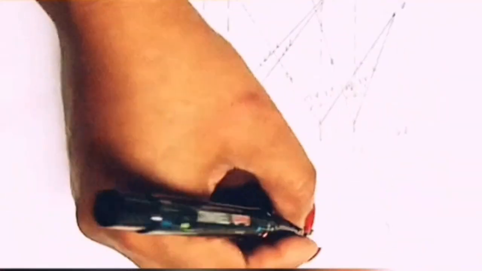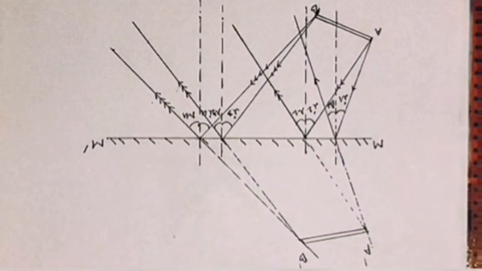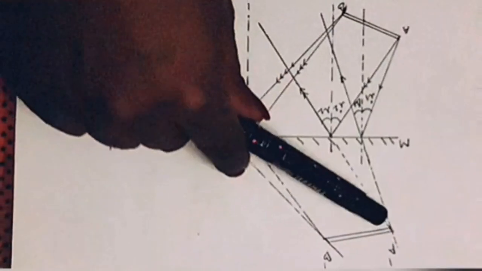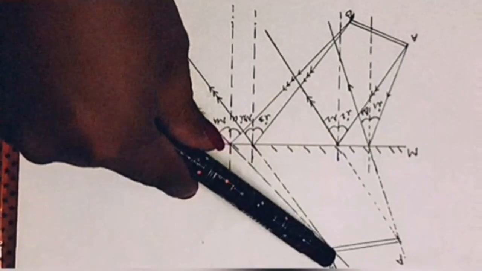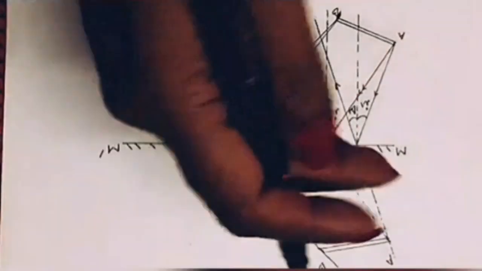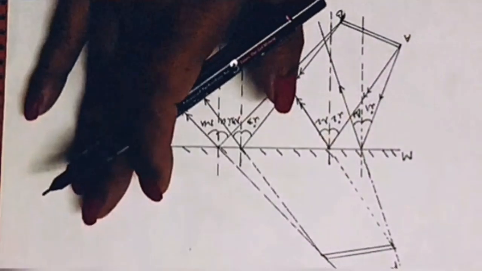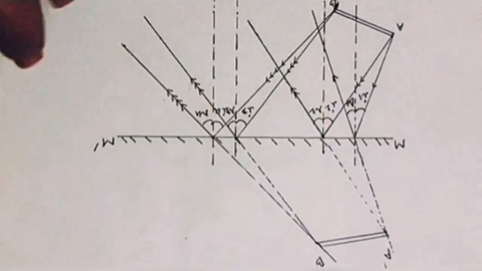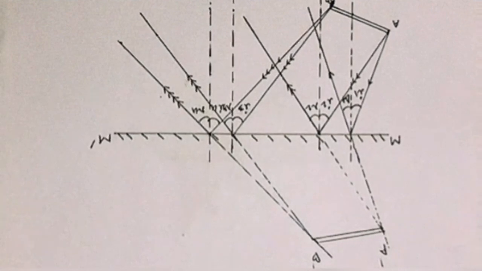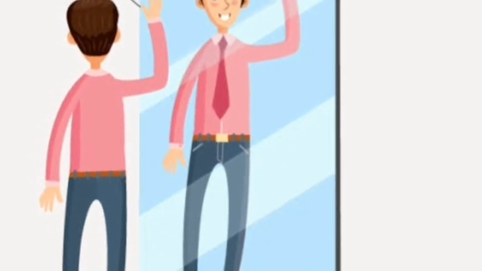So this is what the image is, and it will be A prime and B prime. The property of the image is that it is formed equidistant and it is of the same size as the object is, and it is laterally inverted. What is laterally inverted? We'll study in the coming part of the chapter. Thank you.